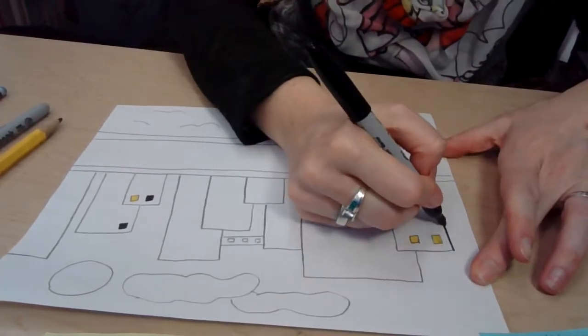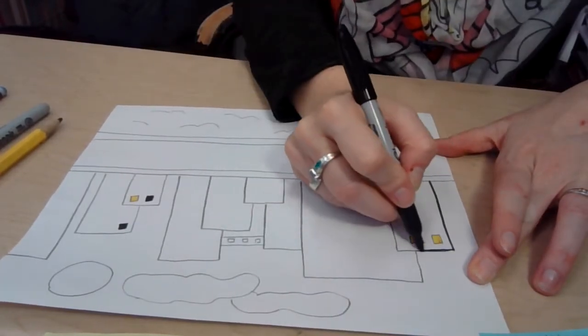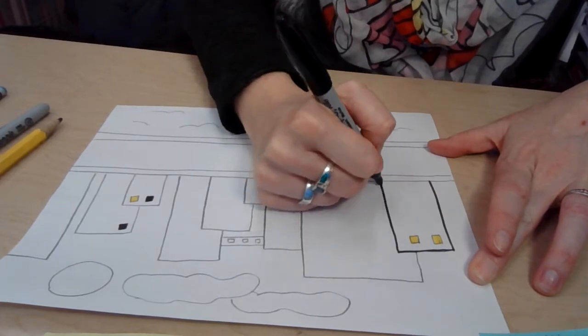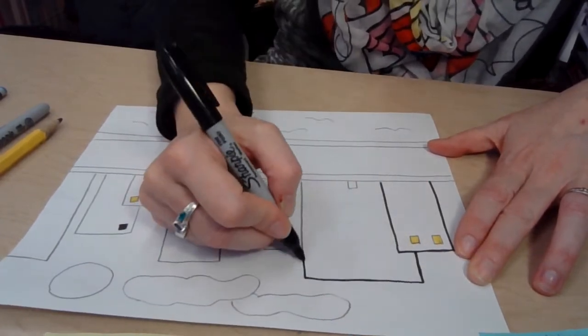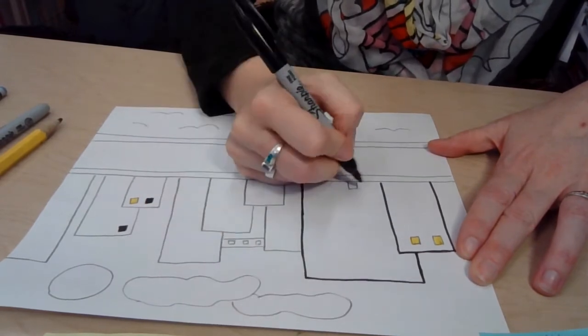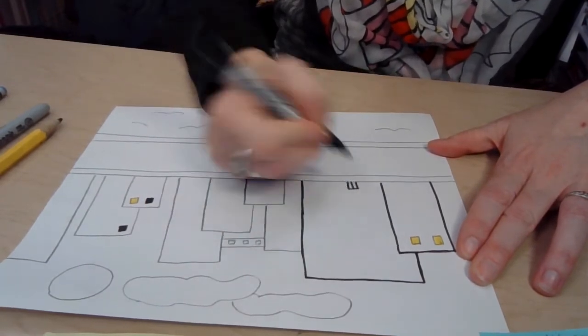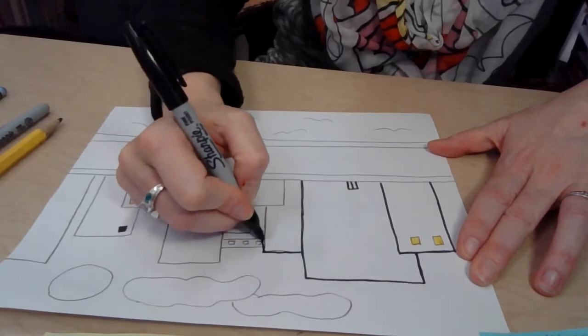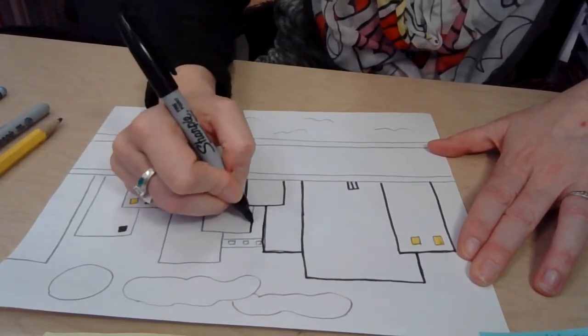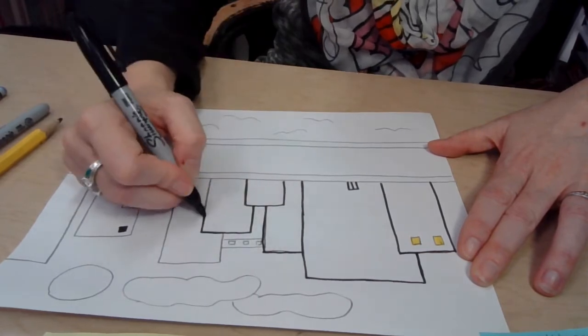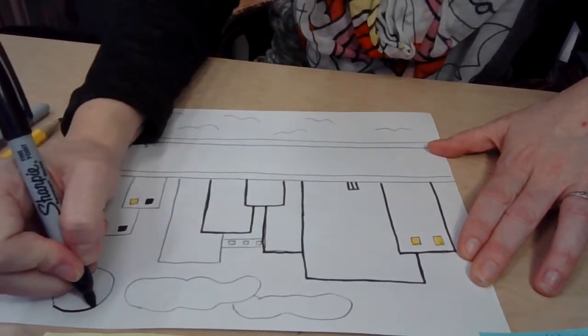So I'm going to use my black Sharpie and go around and outline all of my lines. I think this is pretty important. So we're going to pretend that Mrs. Wiley outlines every single thing in black. So obviously I haven't finished that, but we're going to pretend.